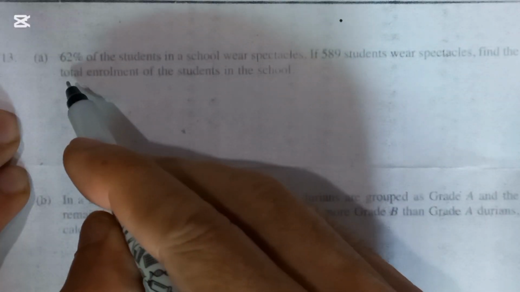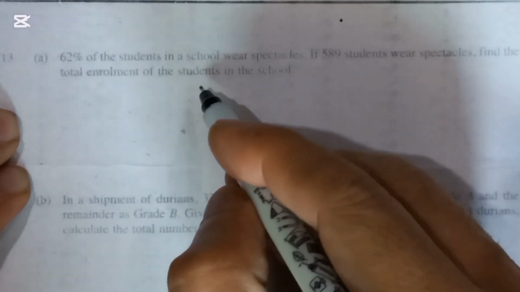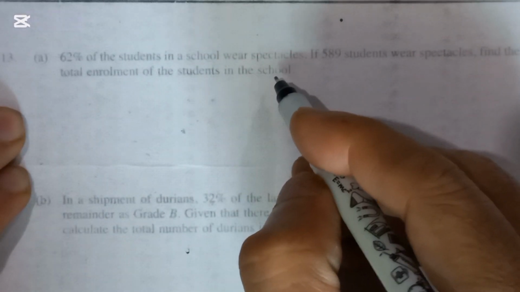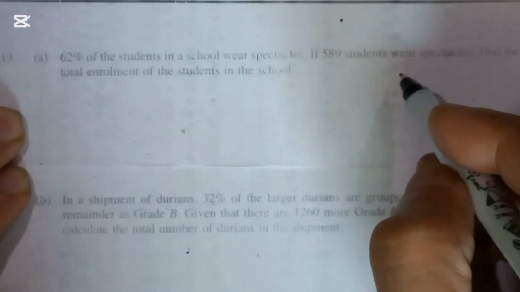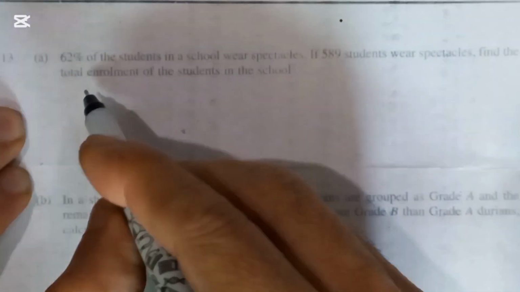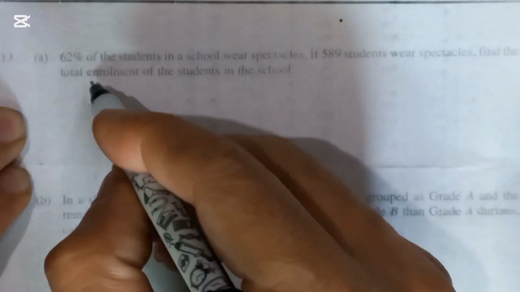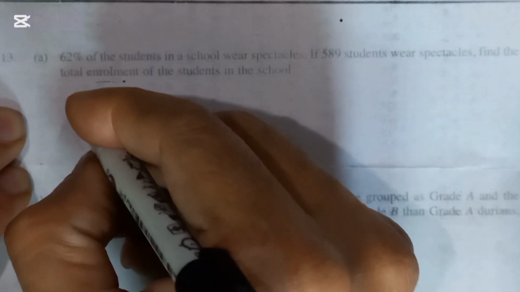Statement of the question is 62% of the students in a school wear spectacles. If 589 students wear spectacles, find the total enrollment of the students in the school. So the requirement is total.